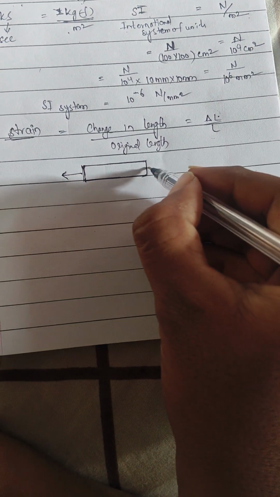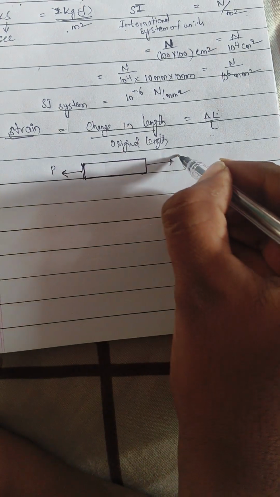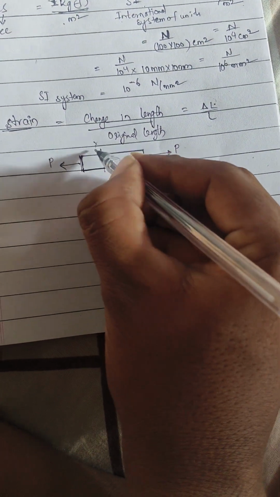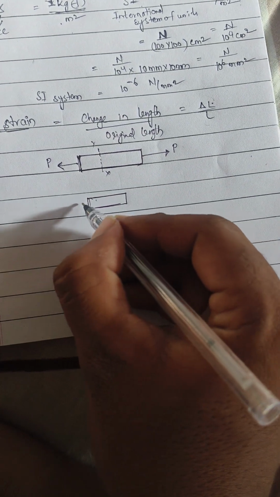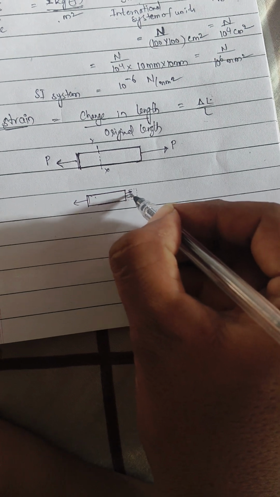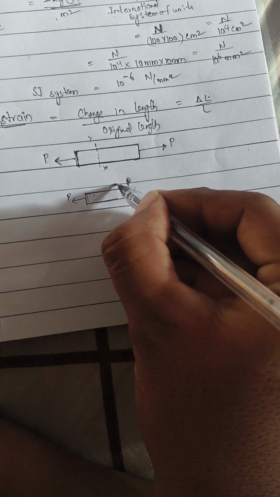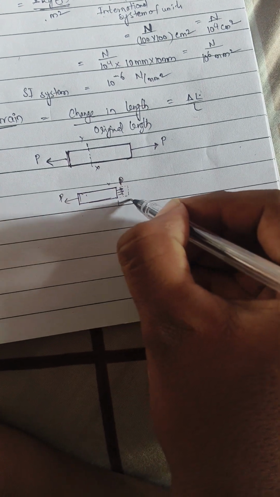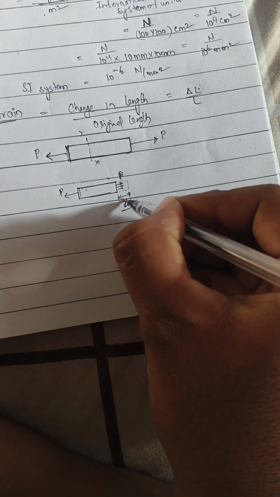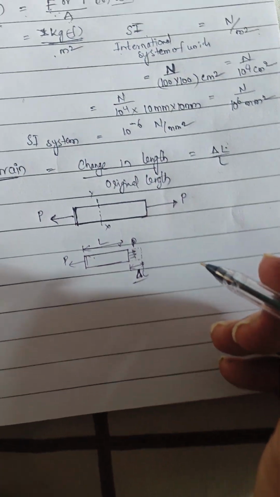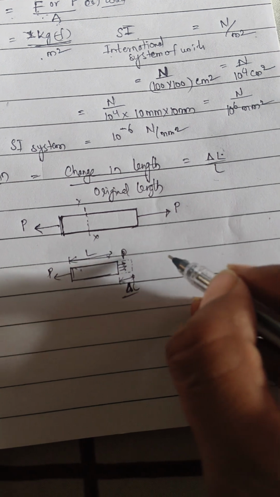Here we are pulling apart, and the load applied is P. Then at some point x, the resistance force offered by the body is also P, due to which it tries to elongate by some delta L. Delta L, this length is, suppose say L, it is delta L times increasing.